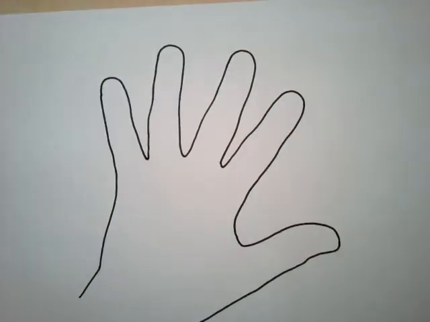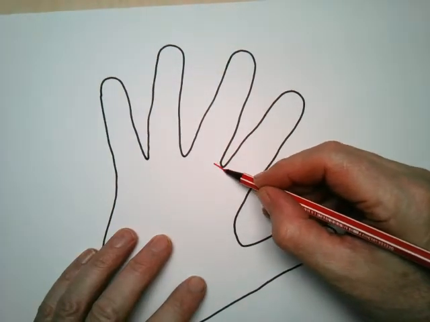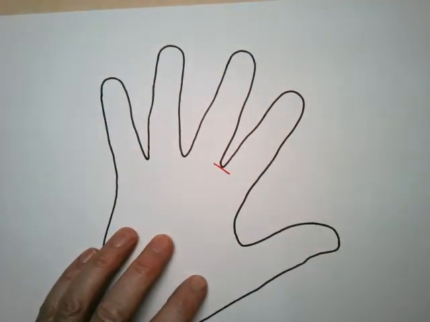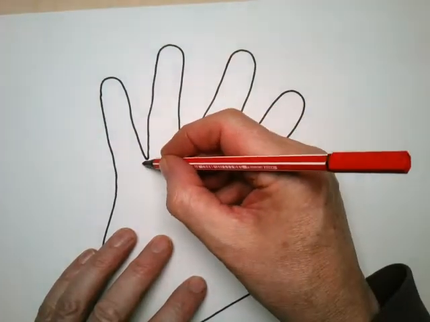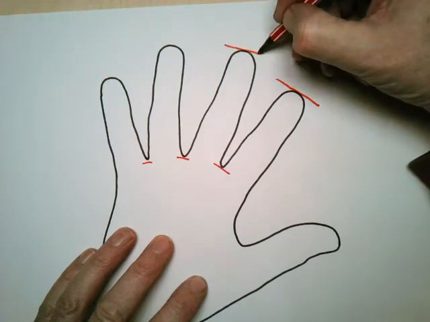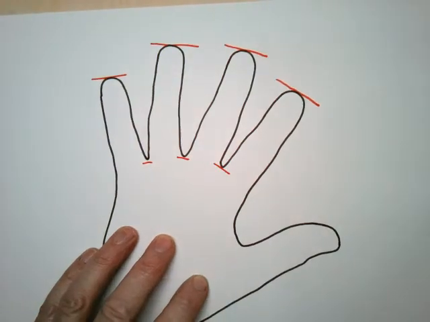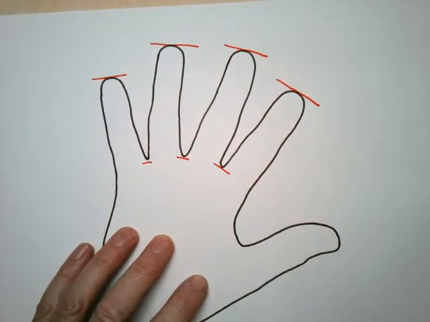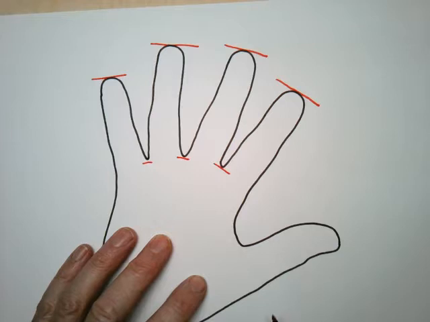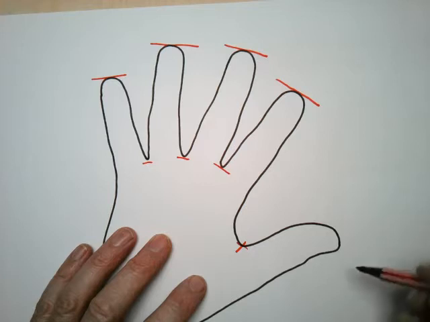Next, we're going to mark where we're going to measure from and to. We're going to measure from the base of each finger to the tip of each finger, and we're going to record that information on the Google form. For our thumb, we're going to measure from this point here to the tip of our thumb.